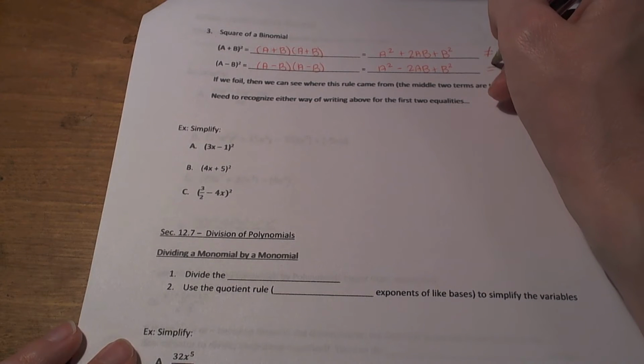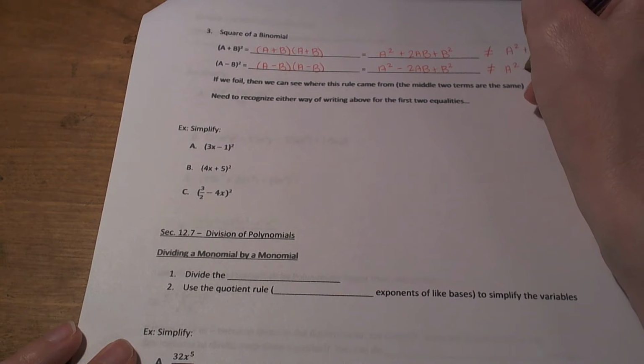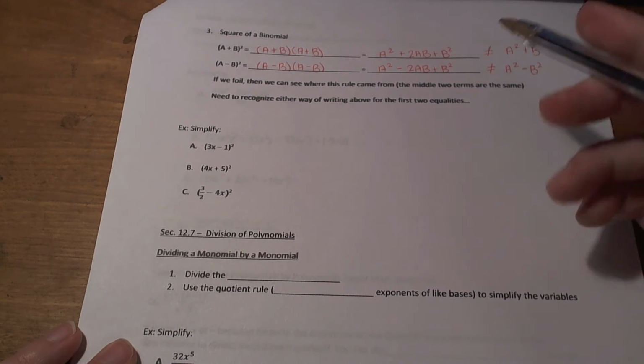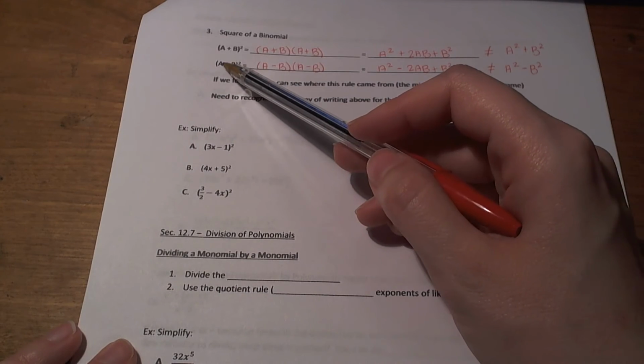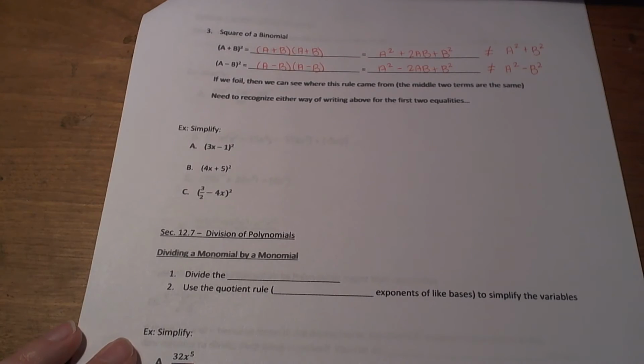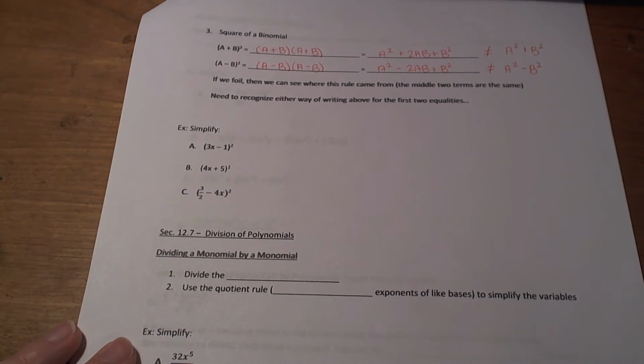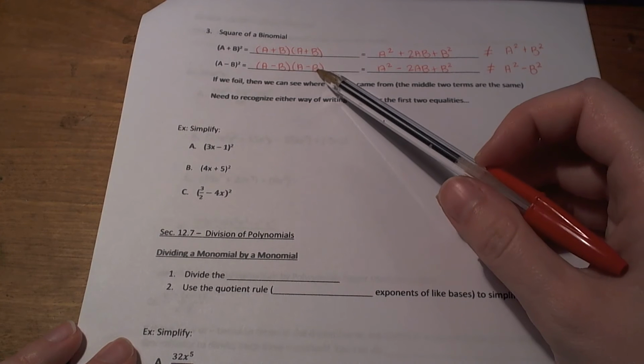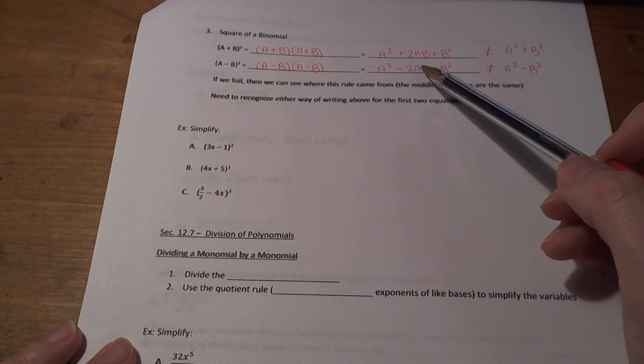This is not equal to a squared minus b squared. You again cannot just distribute the 2 to both of the a and b in the beginning problem. Be careful there. That's a very common error. Again, you can FOIL right here to see where these formulas came from.